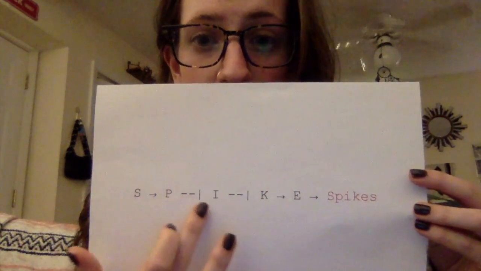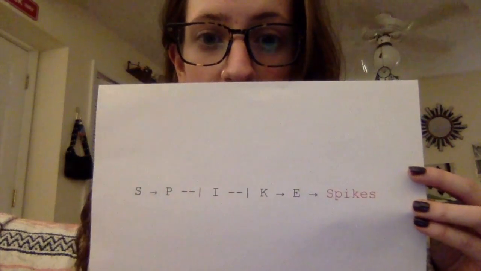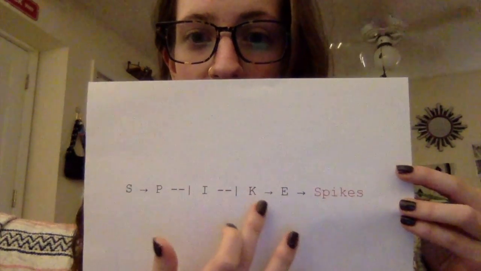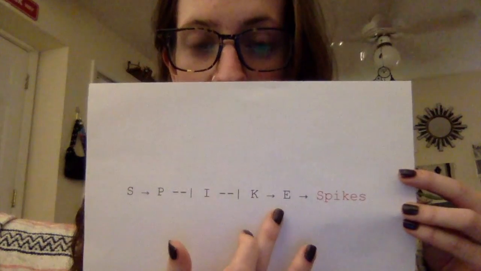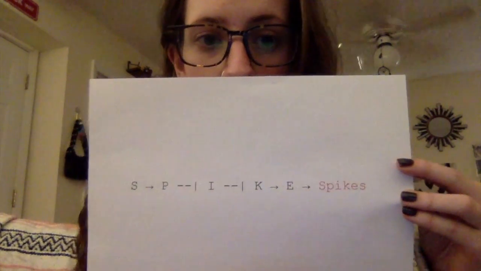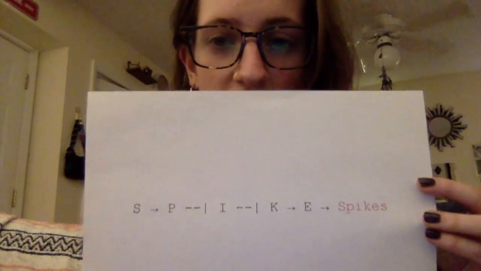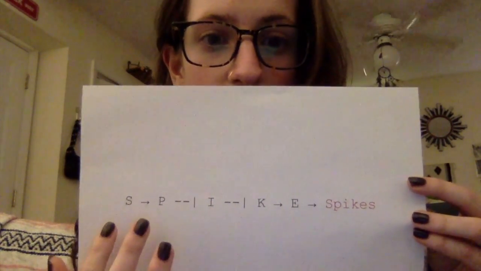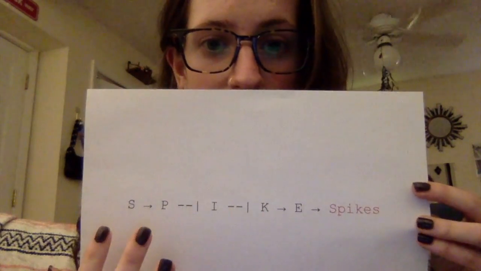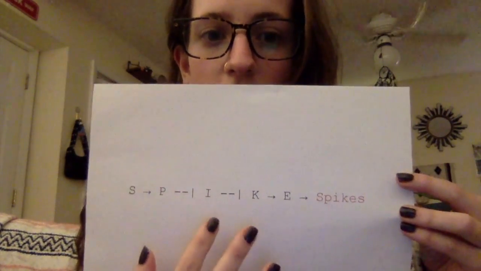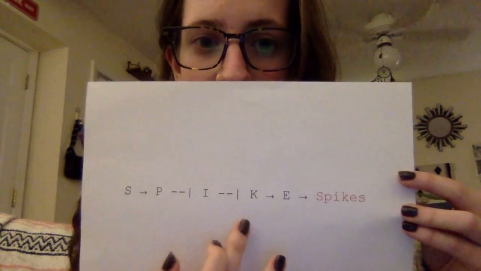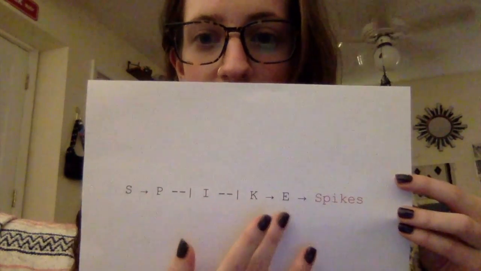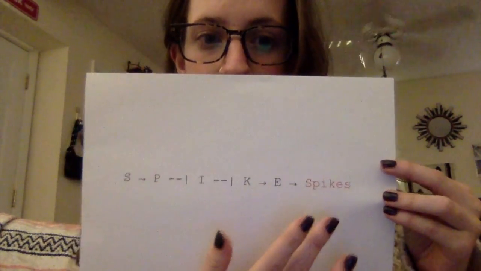So there's nothing to repress I, which will then repress K, making it unable to promote E, and no spikes will be made. If there was a mutation in I, without I, S and P are still going to remain the same in the developmental pathway. But without I being able to repress K, K can freely promote E, leading to spikes still being formed.